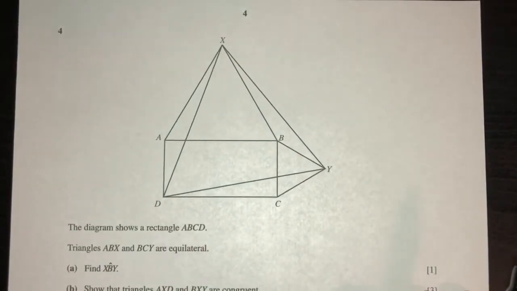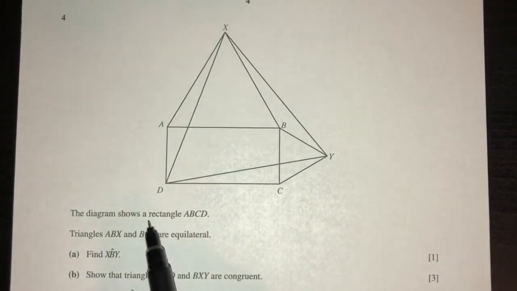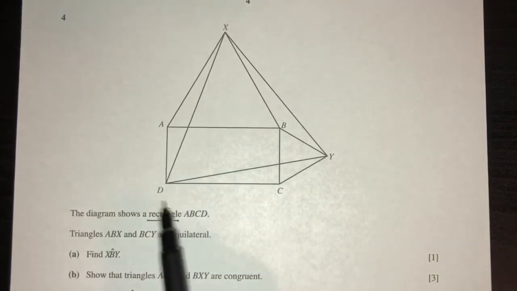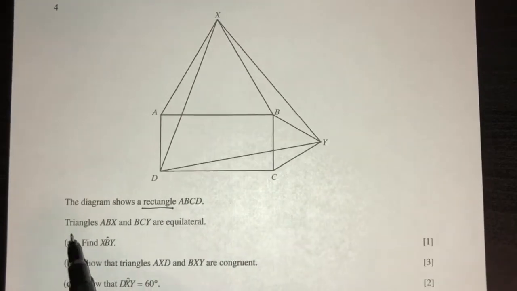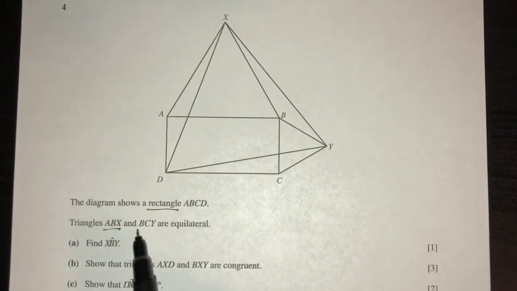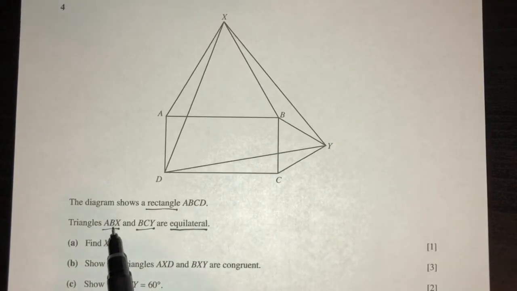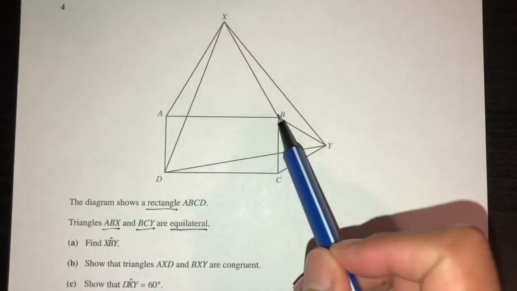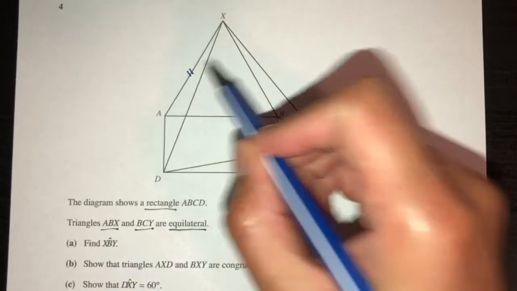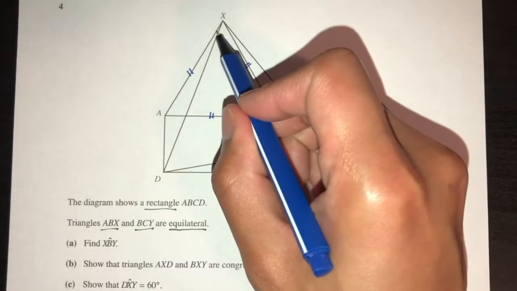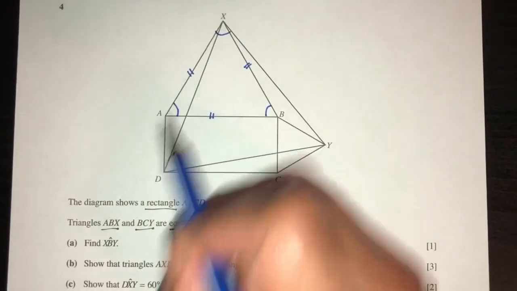Let's move on to question number 4. The diagram shows a rectangle ABCD. So we have ABCD as your rectangle. Now it says triangles ABX and BCY are equilateral. It means that all the three sides of the triangles are the same. So where will ABX be? Let's see. ABX, this and this are the same. This is 60, 60, and 60.